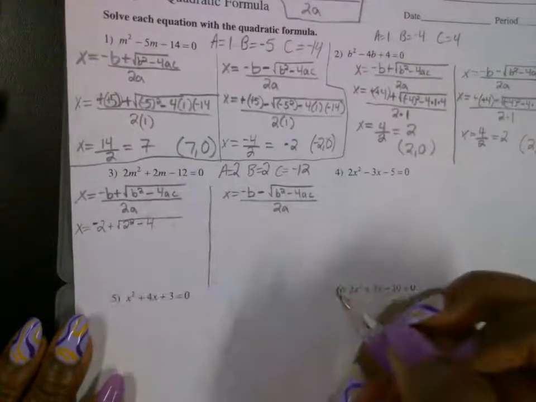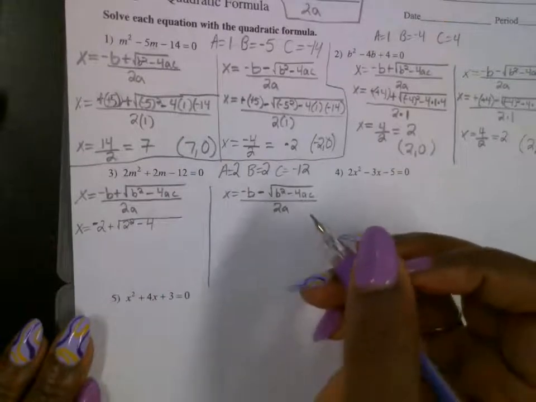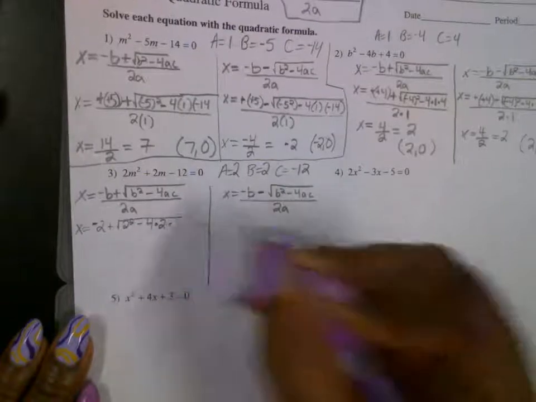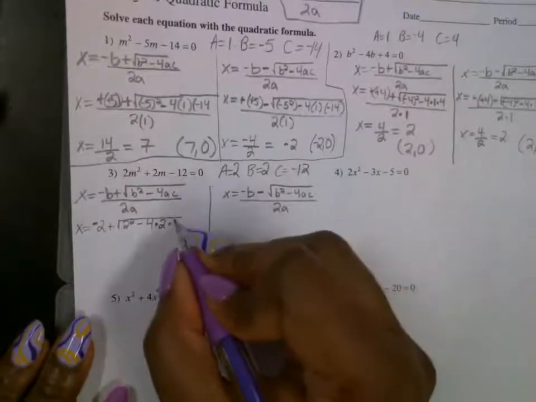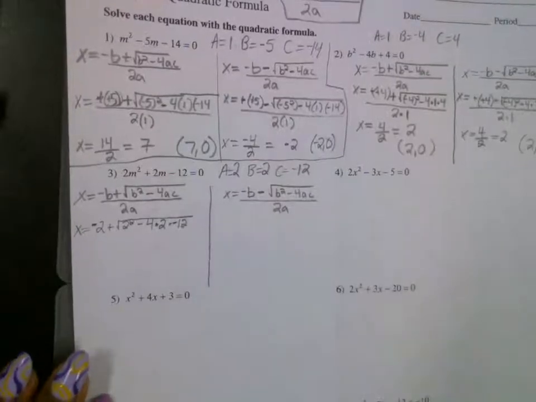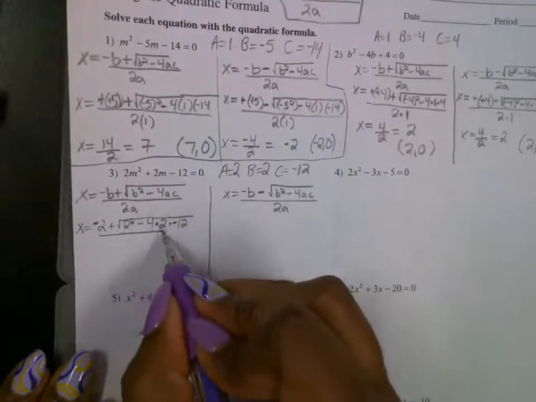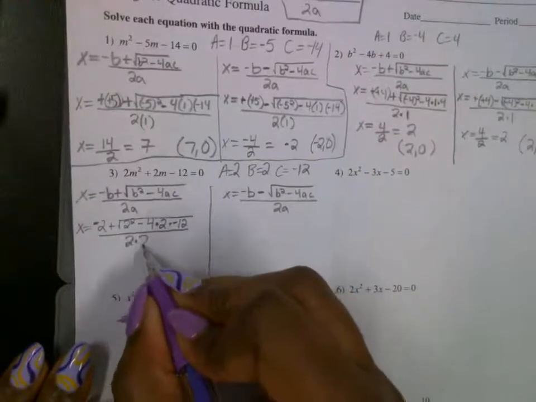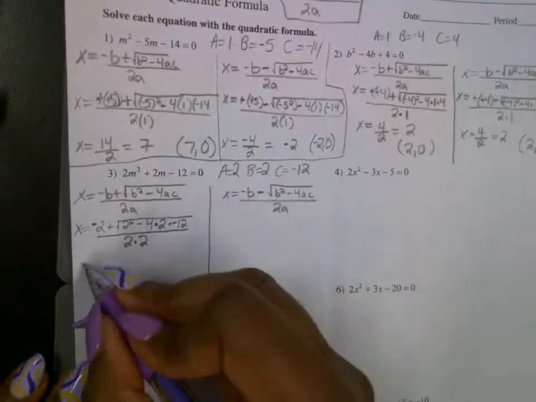Minus 4. What's a here? Times what? Times 2. Put the dot for 2. Times what's our c? And I'm gonna put -12. Okay. And then divided by what? 2 times 2. Very good. Okay, so let's see what we get.